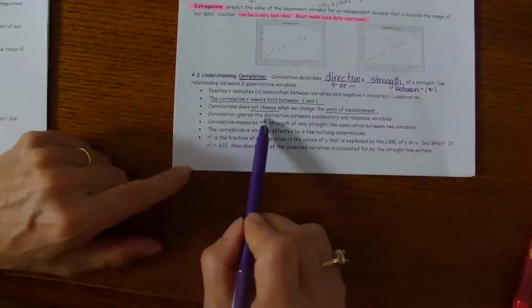Correlation ignores the distinction between explanatory and response. It's just a number, right? It's telling you how strong that relationship is.